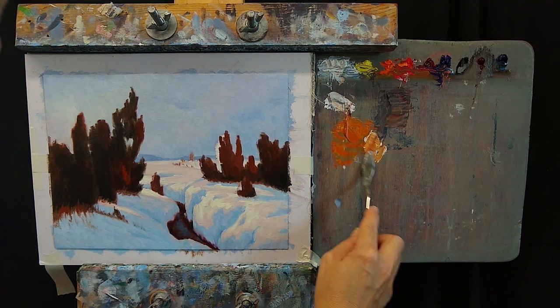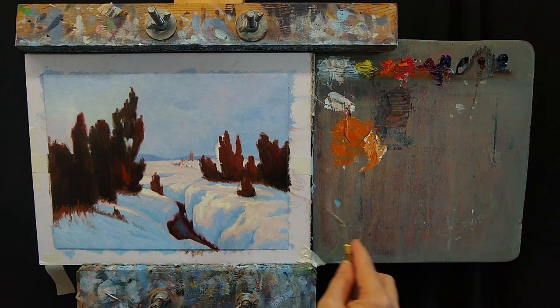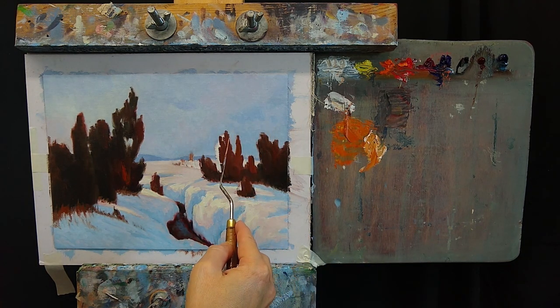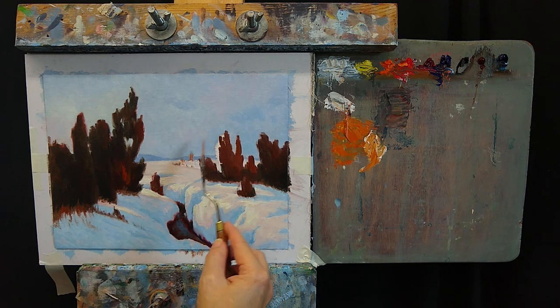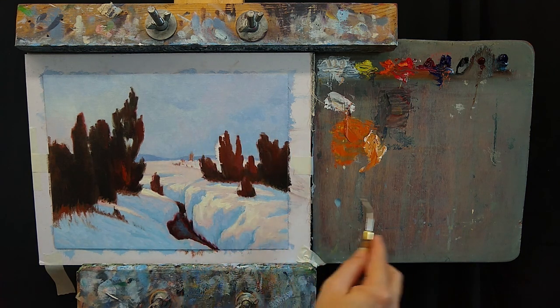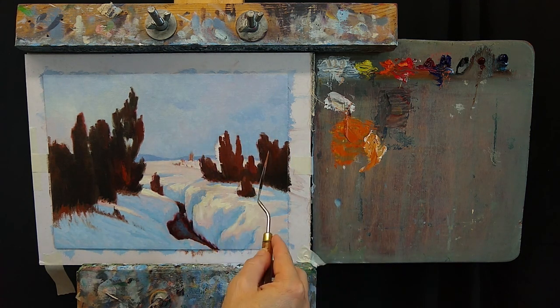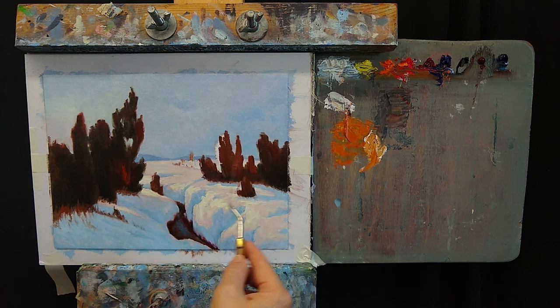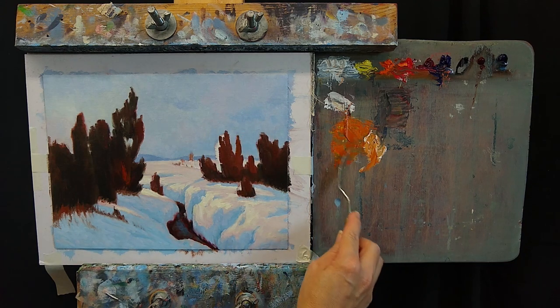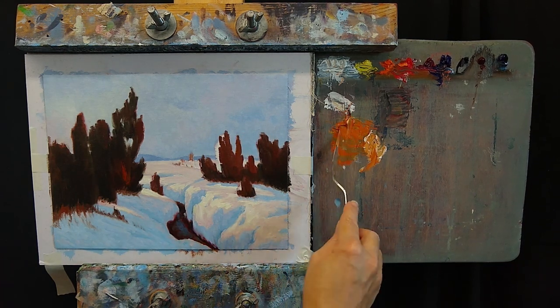This is the key part of the painting, where I have to pay attention to model these trees so they appear to have a three-dimensional shape as opposed to being flat. Right now they're just blocked in as darks, and I will need to turn those darks into a form, or at least the suggestion.